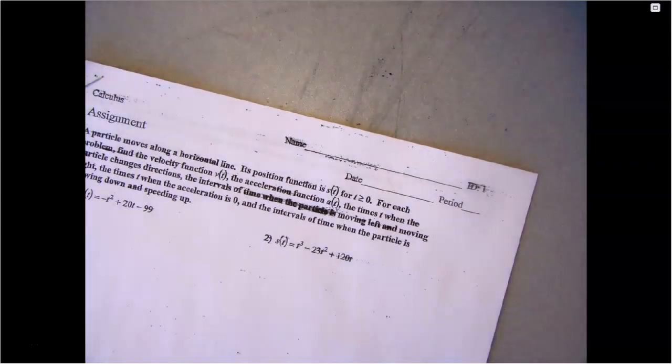Taking the stuff like max min, mostly max min, and applying it to more real world situations, not super real world. Like we're going to find the most area you can enclose on a farm with a certain amount of fencing. Well, it's kind of real world, right? But not like you're going to go do it tomorrow. It's like a math problem.